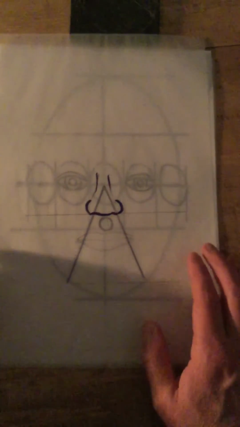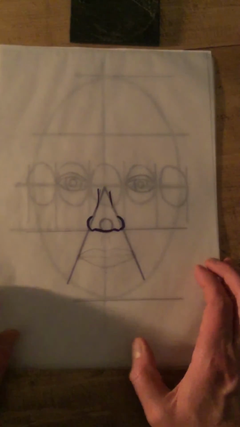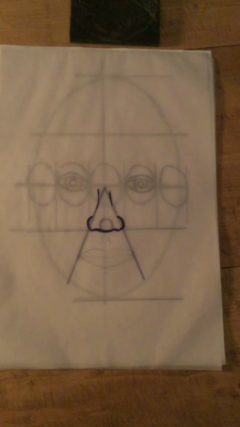And then obviously you have that gap, which is that little ridge in there that goes just above the lips. So we're going to put that in there in the position where it goes, so you can start to see that everything's starting to line up now. And then we're going to move on to the mouth.